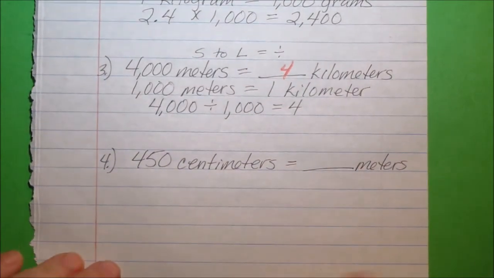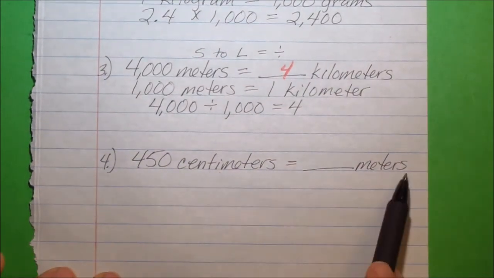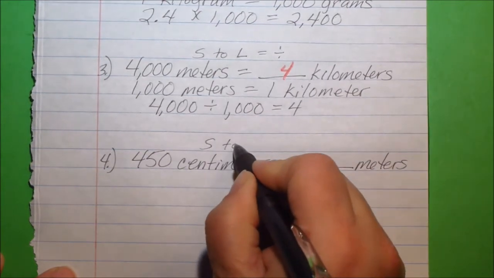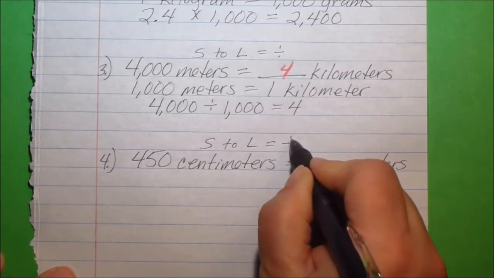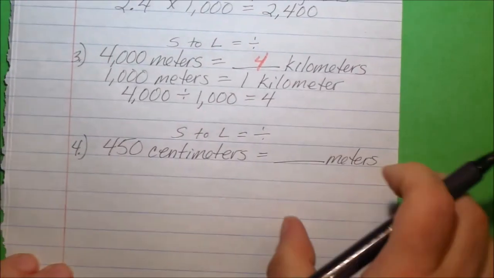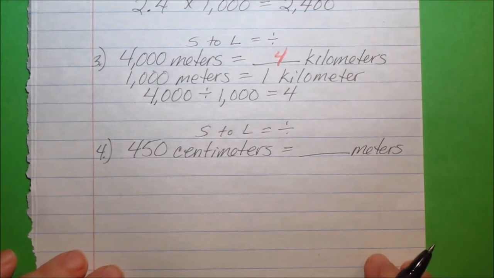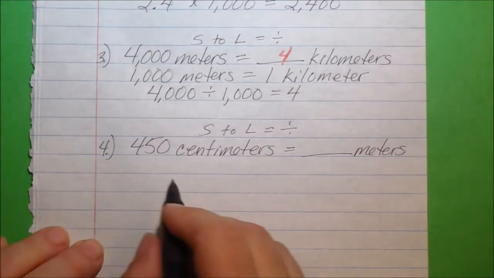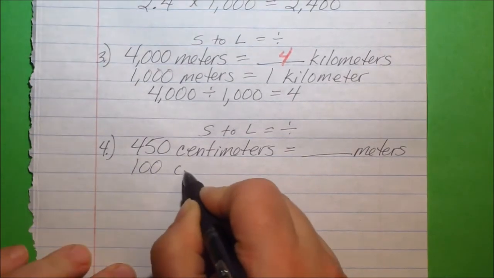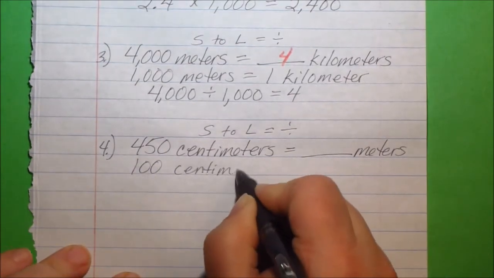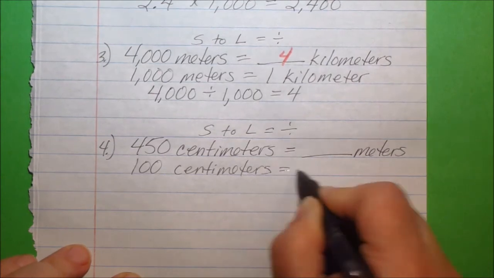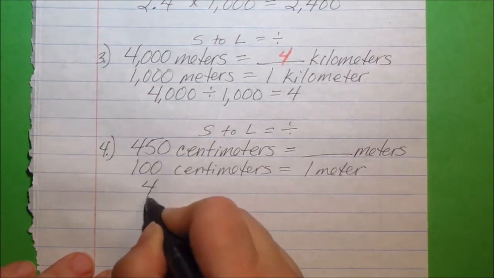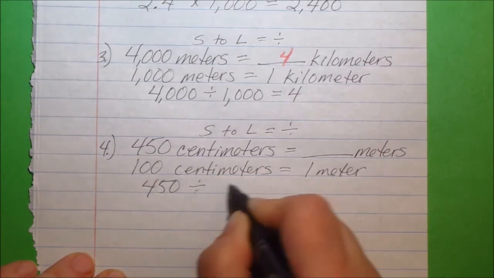And our last one. All right, I'm going to be converting from centimeters to meters. Centimeters are smaller than meters, so it looks like, again, small to large equals divide. All right, and then, oops, let's get that paper back centered again. Here we go. Okay, so I need to find my conversion factor. Well, I know that there are 100 centimeters in 1 meter. So 450 divided by 100.